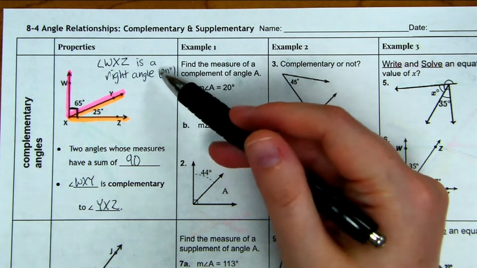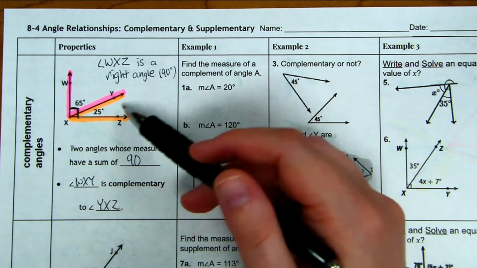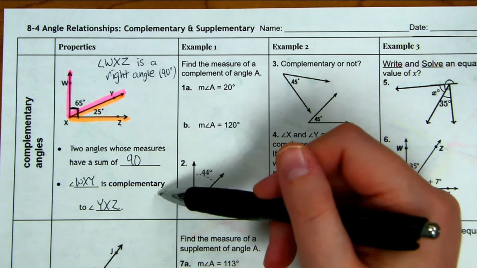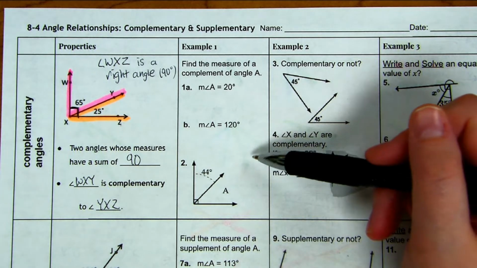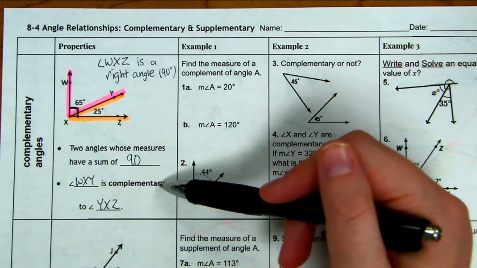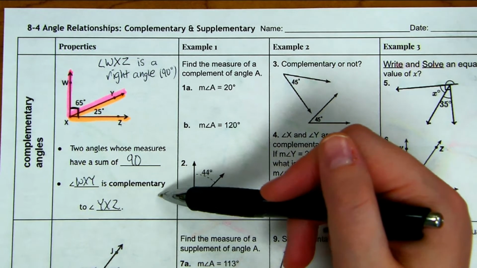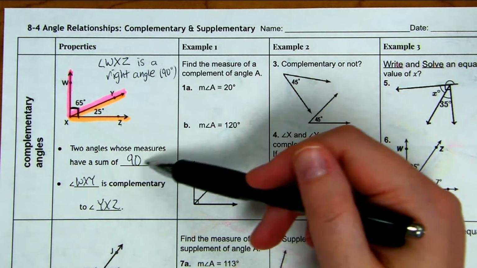So the two smaller angles that this is broken up into, those smaller angles are what we describe as complementary to each other. So if we know one angle measure, we can find its complement, or what other angle it is complementary to, because we know together they have to add up to make 90 degrees.